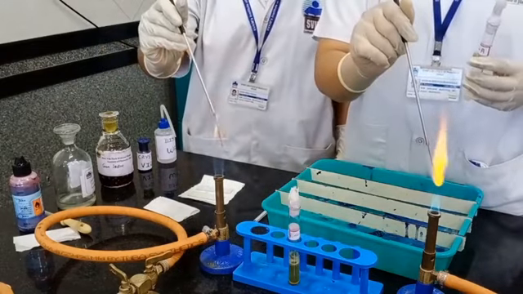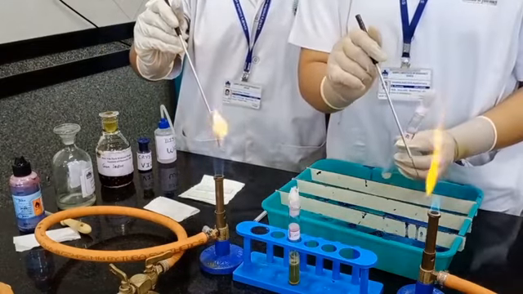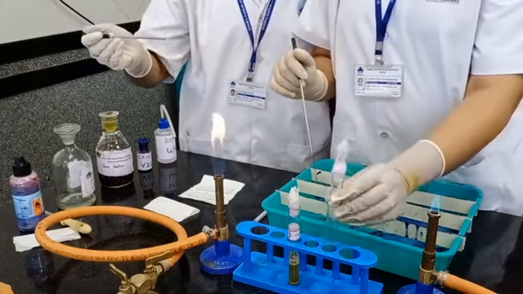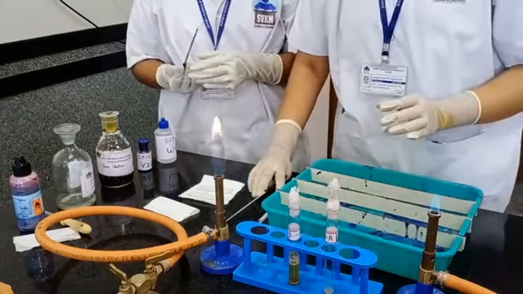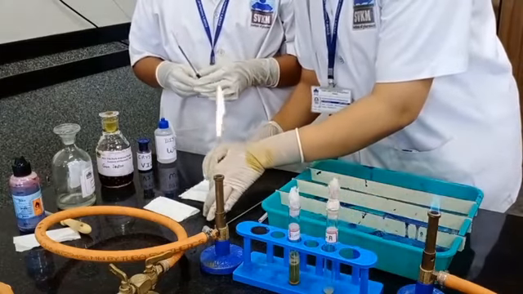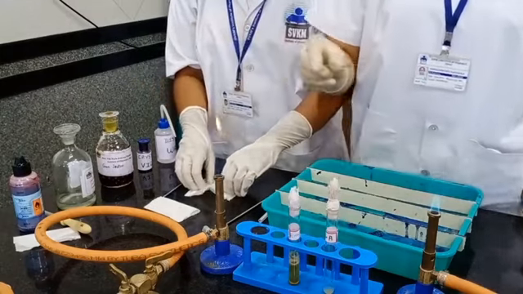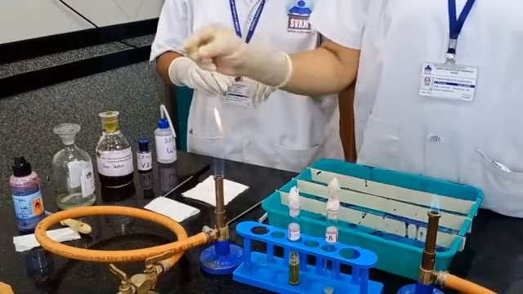We have to spread the smear on the slide. Sterilize the loop again. Now heat fix the slide smear by rotating the slide over the flame.